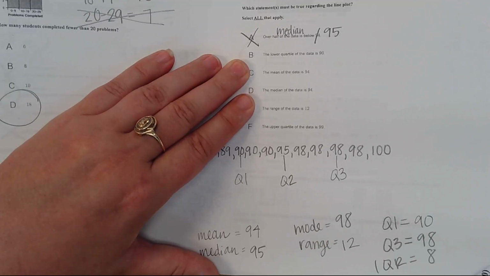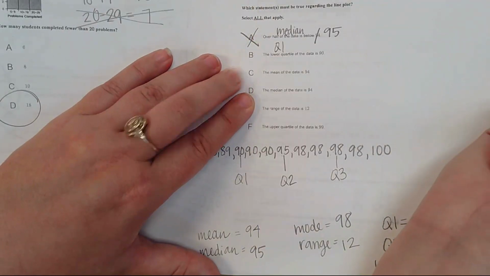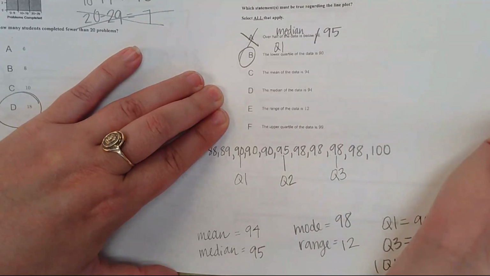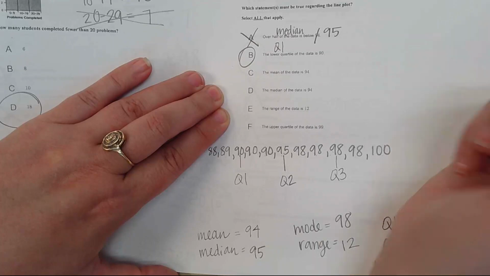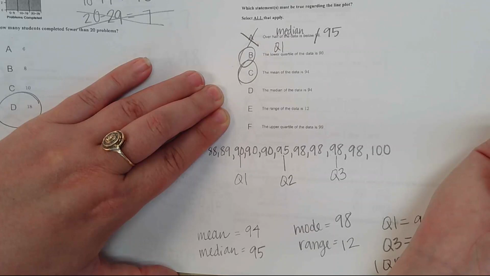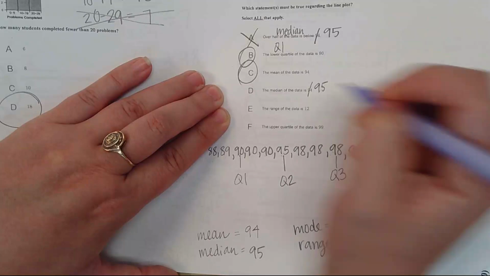The lower quartile, which is Q1, is 90. Is that true? Yes. The mean of the data is 94. Is that true? Yes. The median of the data is 94. Is that true? No. No, it's 95.